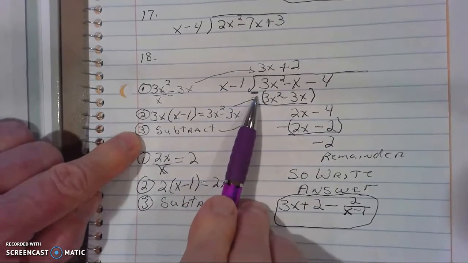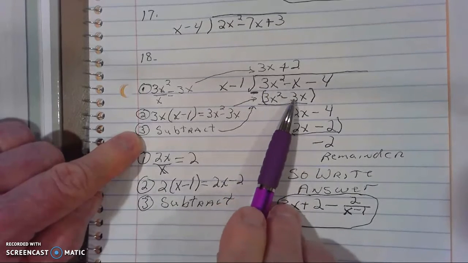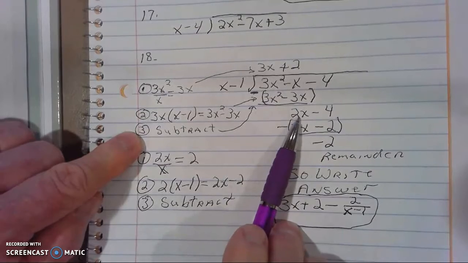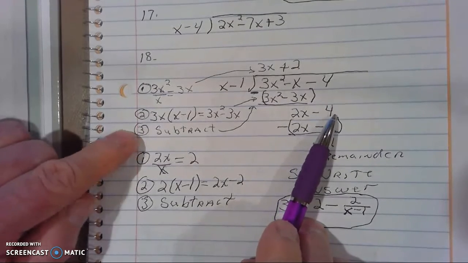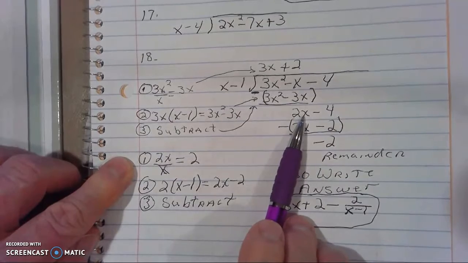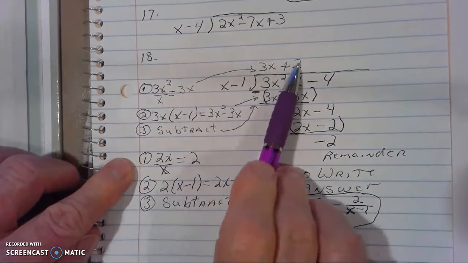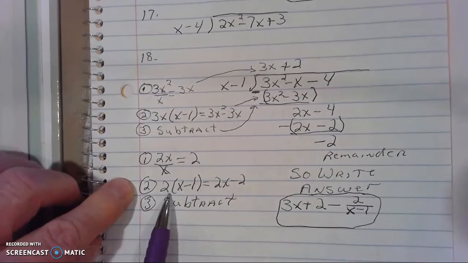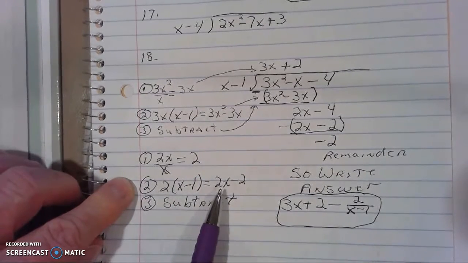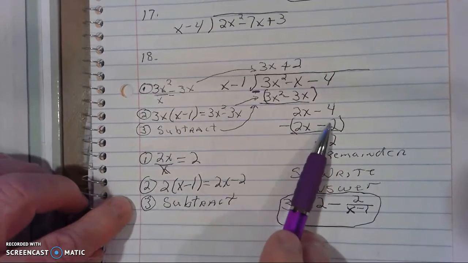Then we subtract: 3x squared minus 3x squared is gone, and negative x minus a negative 3x, so negative x plus 3x is 2x. We bring down the minus 4. We start the process all over again. We take the 2x divided by the x, 2. That goes up here. We take that 2 times the divisor, x minus 1, so 2x minus 2. And then that goes right underneath what's like it.